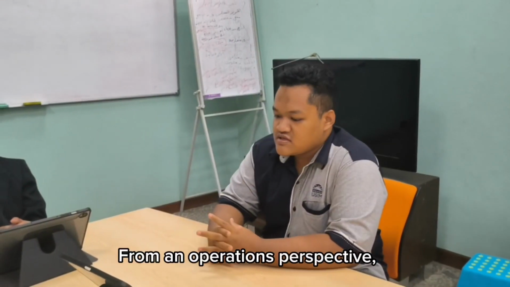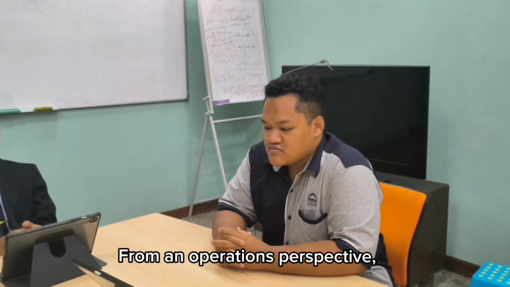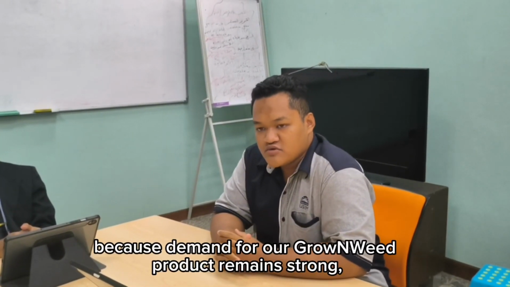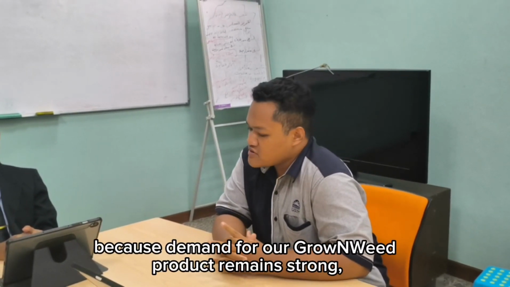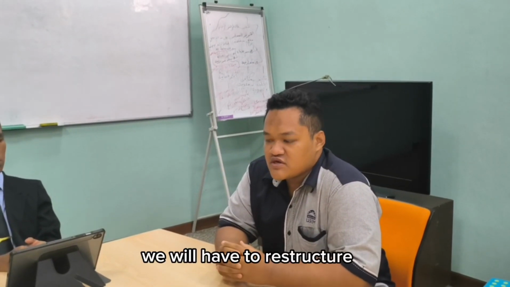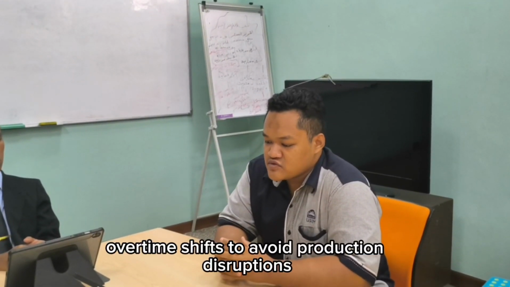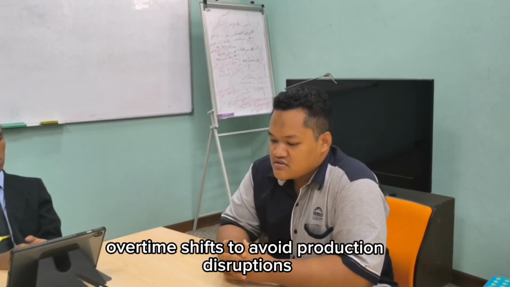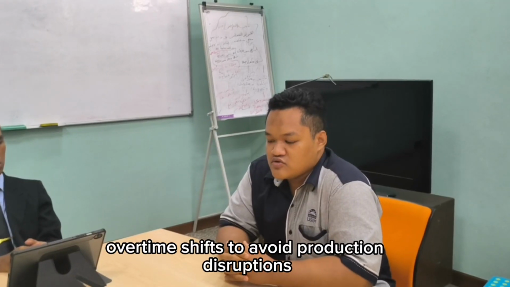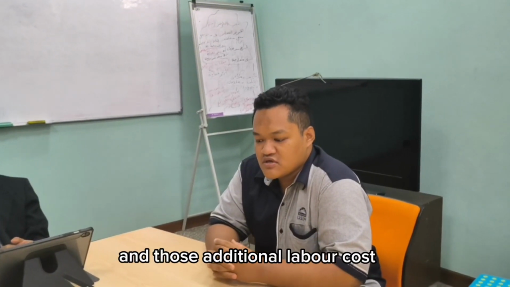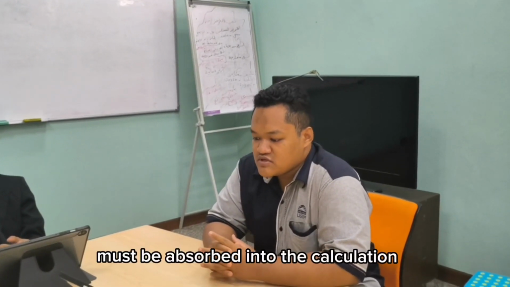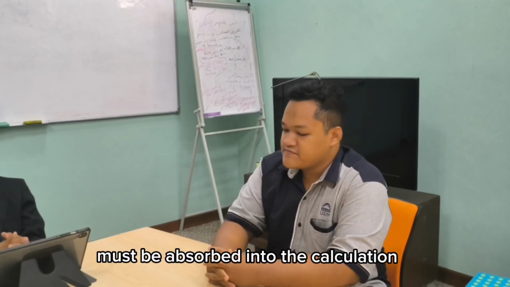This pushes the total long-term raw materials cost up to $17,900. From an operating perspective, because demand for our grounding product remains strong, we will have to restructure overtime shifts to avoid production disruptions, and those additional labor costs must be absorbed into the calculation.